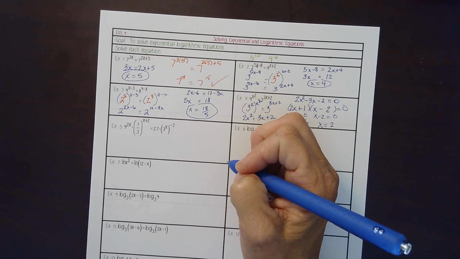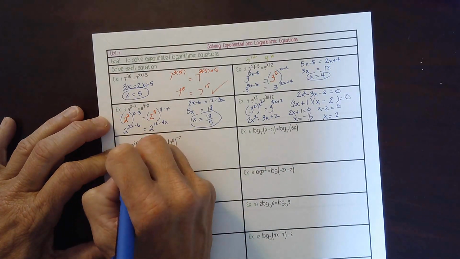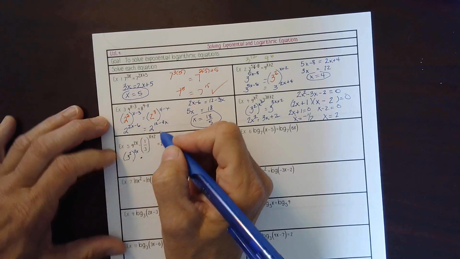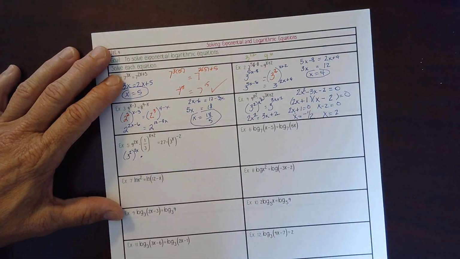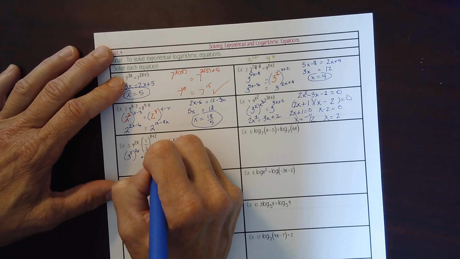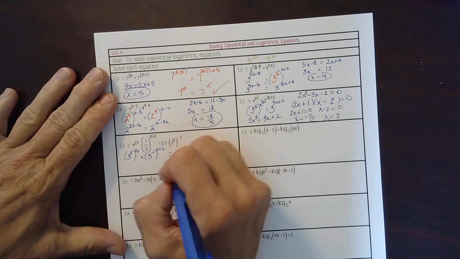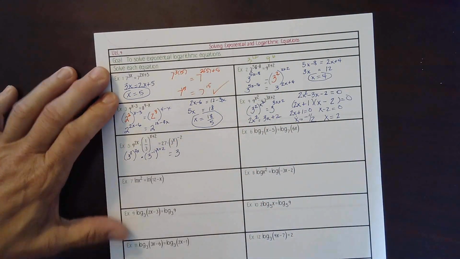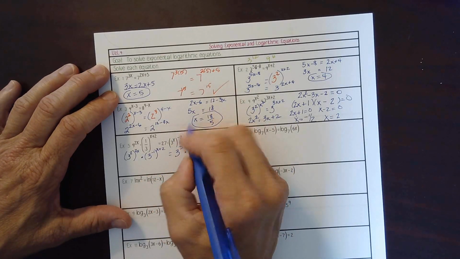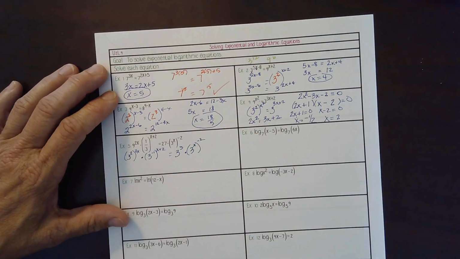9 is 3 squared. So that's going to be 3 squared to the 2x times 1/3 can be written as 3 to the negative 1 power to the x plus 2 power. 27 can be written as 3 to the 3rd multiplied by 3 to the x to the negative 2 power.